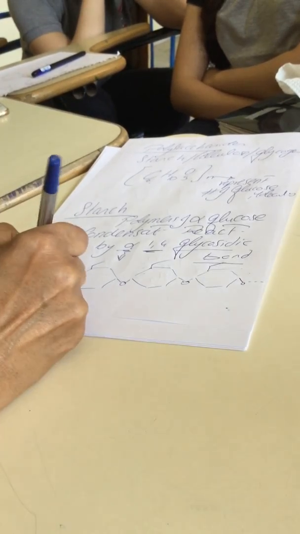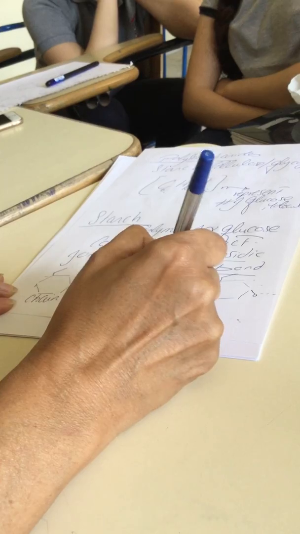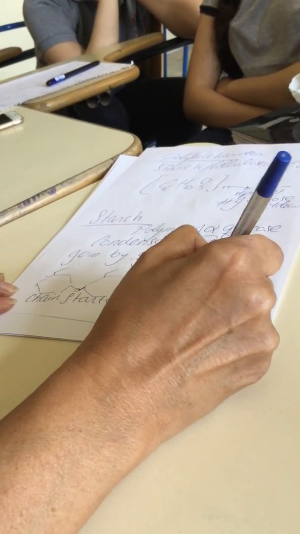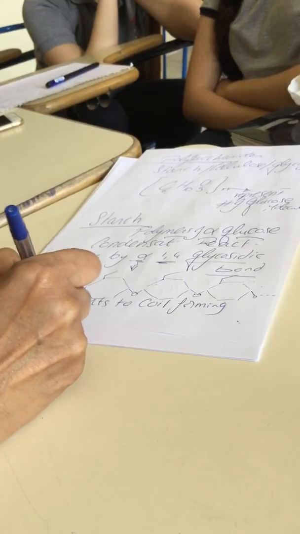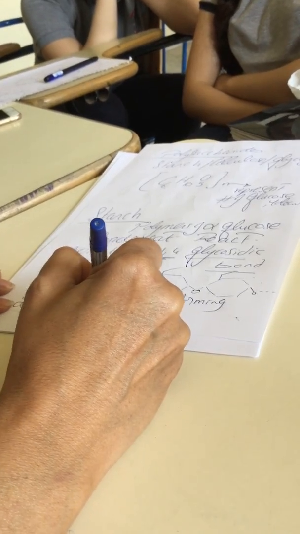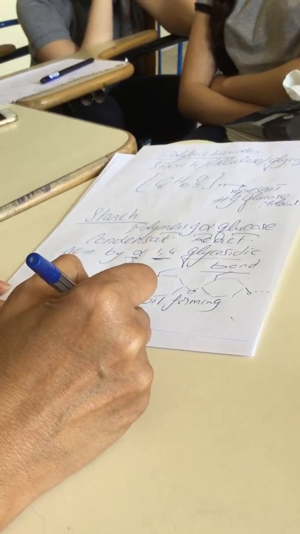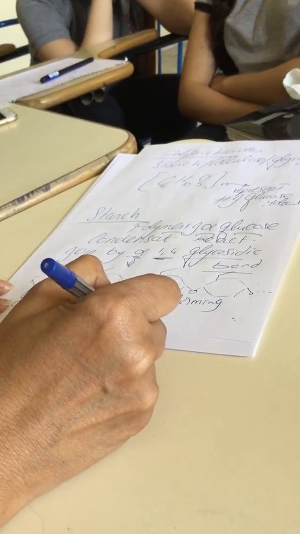So the chain starts to coil, forming a helix. Okay, it starts to coil, forming a helix. Every 6 or 8 glucose molecules it takes a turn. Every time it gets heavy it makes a turn. It starts to form a helix.